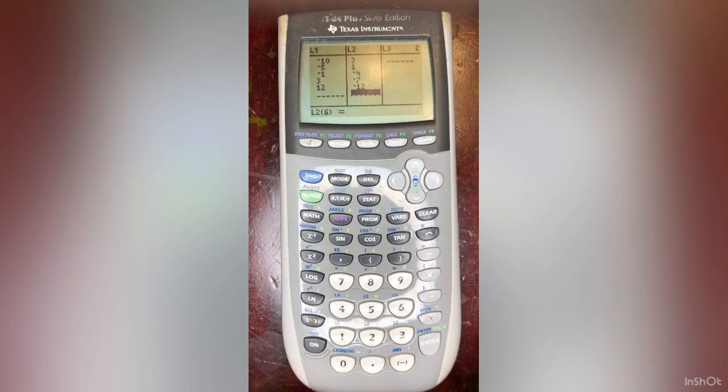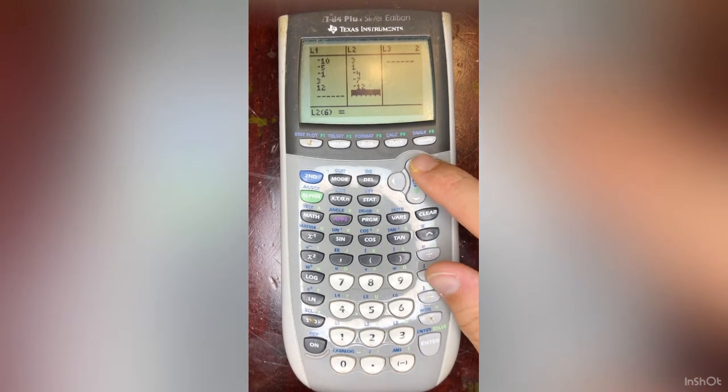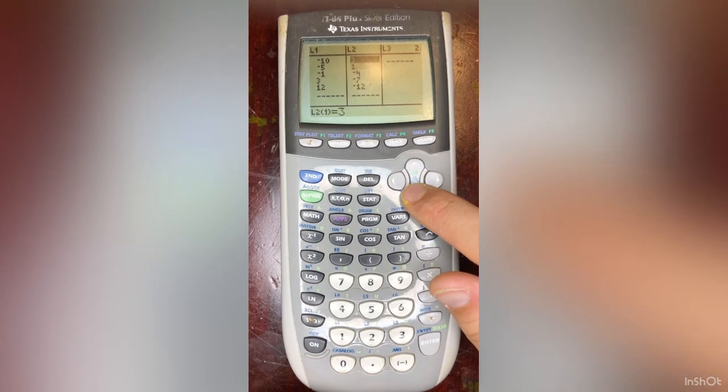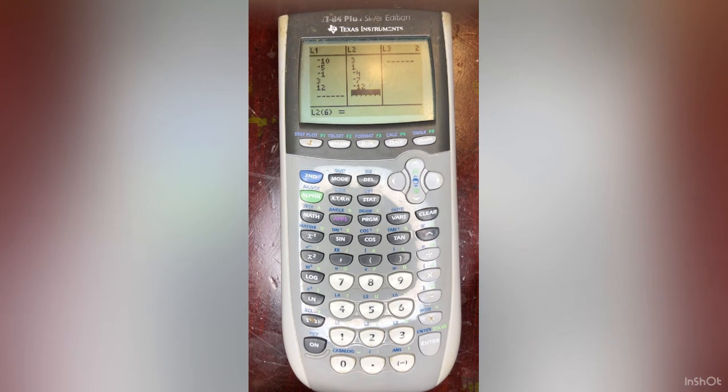All right, so these are my Y values. Now, I just want you to make sure all these line up, right? So make sure your points are -10, 3; -5, 1; -1, -4; 3, -7; and 12, -12. So now we have our points.